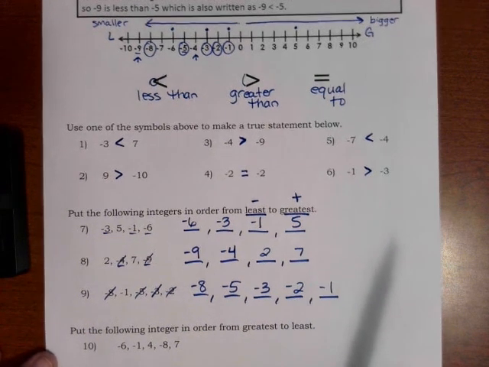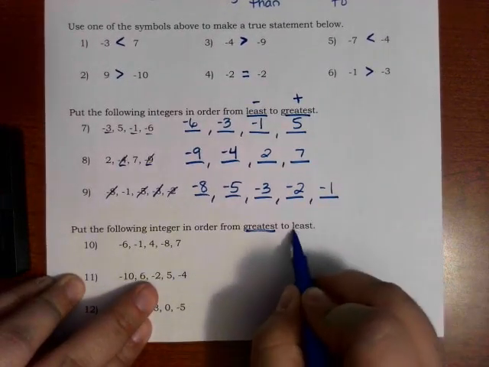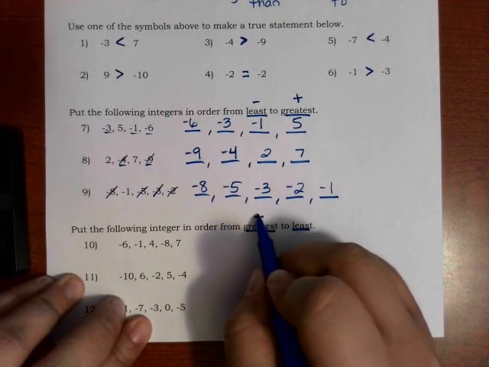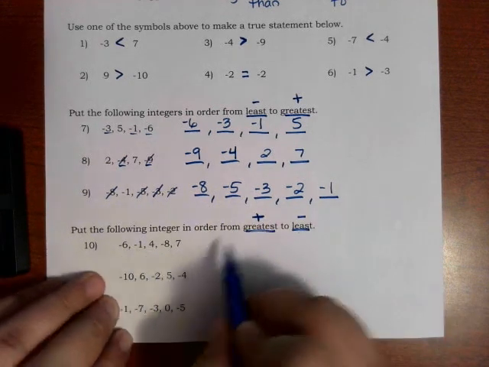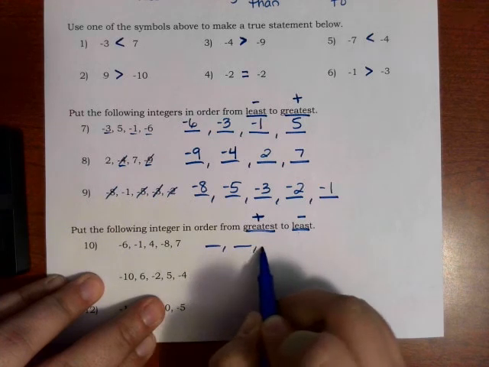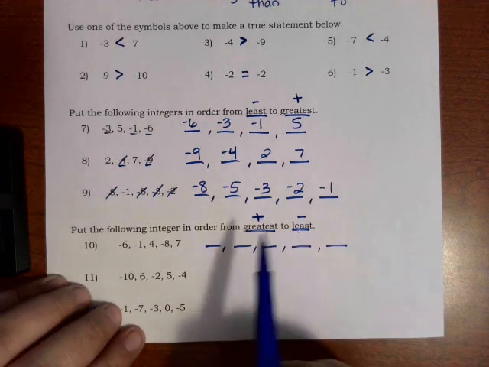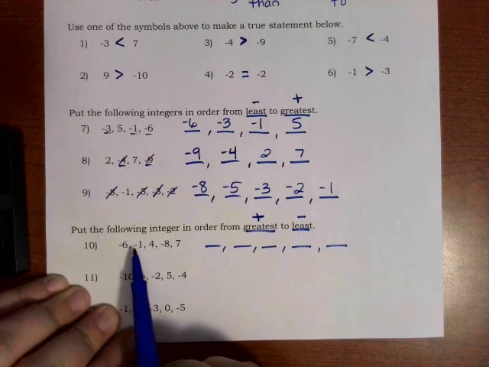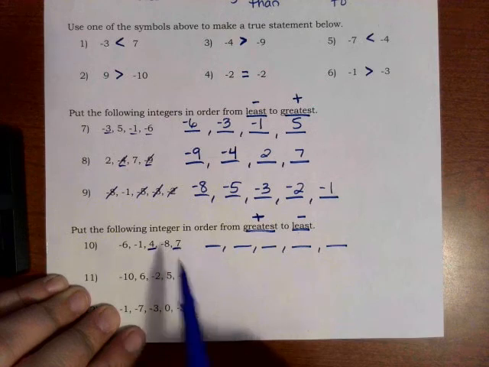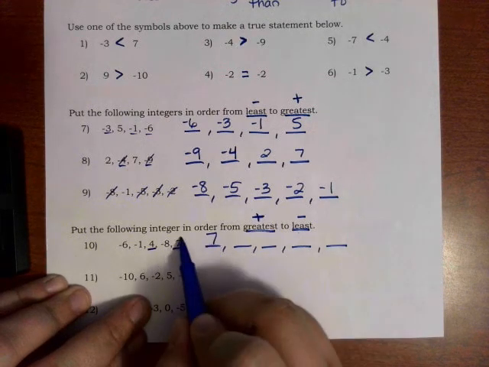All right, and the last three, we're going to put them in order from greatest to least. That's going to be my positives if I have any, and my least would be my negatives. We have 5 numbers. You don't have to do this step. This is just something that I find helpful. My greatest value is going to be my positives. So I have negative, negative, negative. So my positives would be here. My greatest value is 7. And then 4.